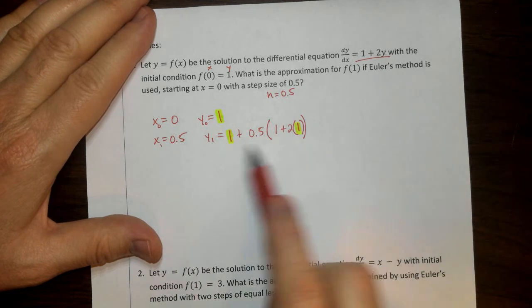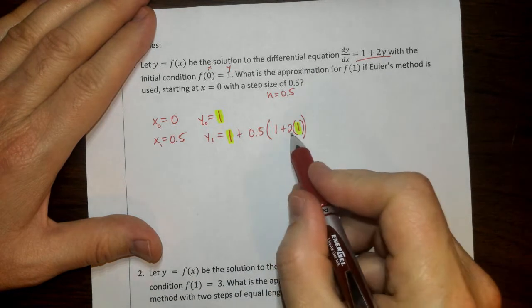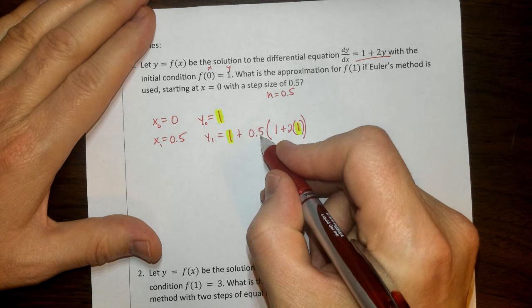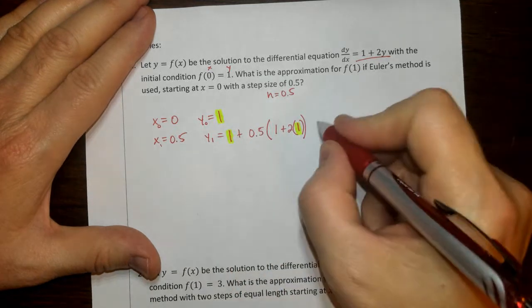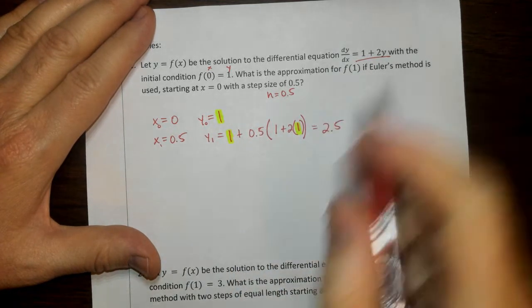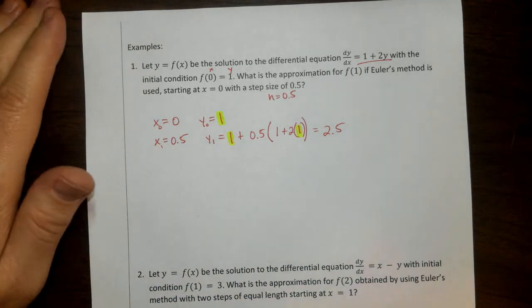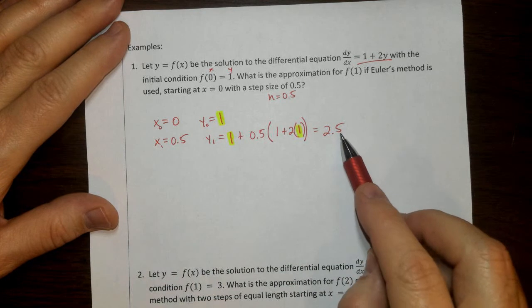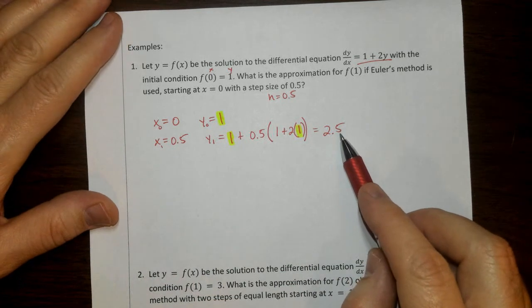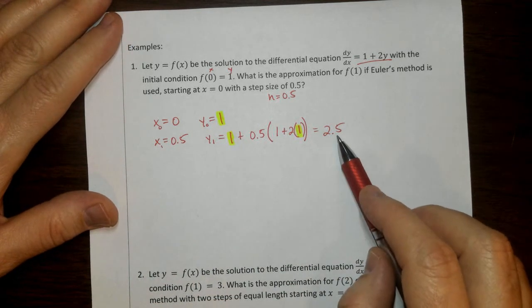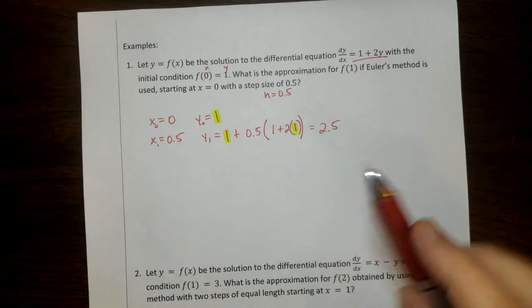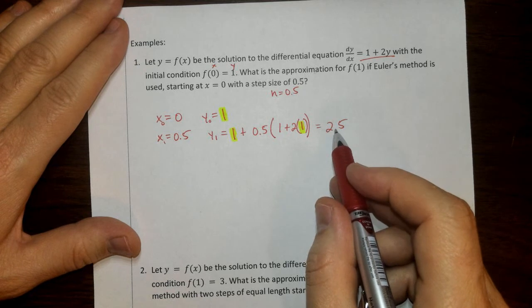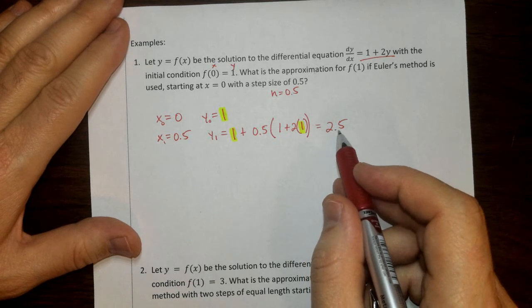Okay, then we just need to do some calculating here. Let's see, this is 1 plus 2, that's 3. 3 times a half is 1.5. 1.5 plus 1 is 2.5. So this comes out to 2.5. So my intermediate step now, the y value at this intermediate step, when x is 0.5, the y value I'm getting from Euler's method is 2.5. So this is my new approximation. Okay? Again, this is not an equal sign, right? Well, it is an equal sign, but it's not equal to our actual function. It's really close, though. It is an approximation.